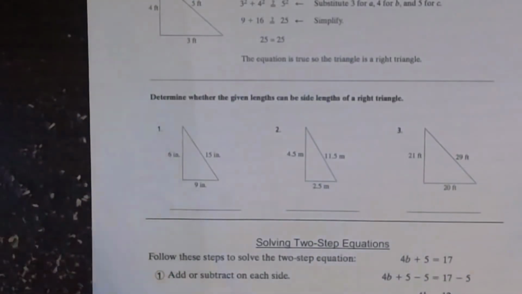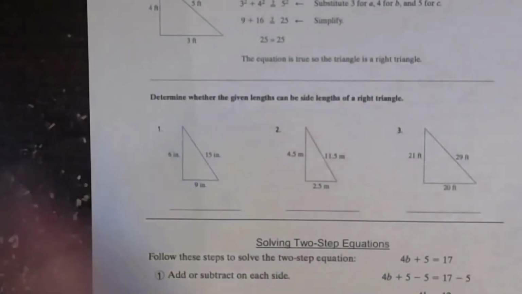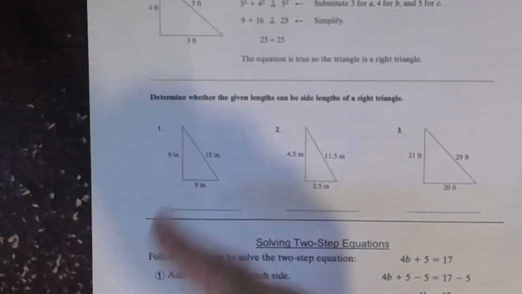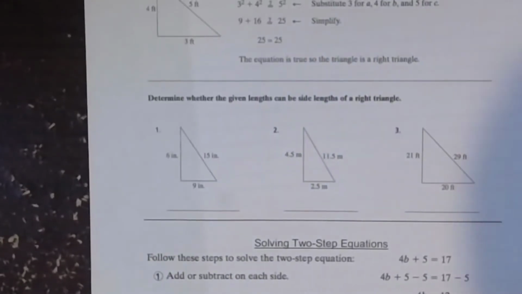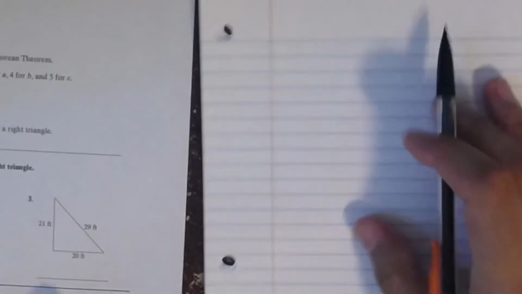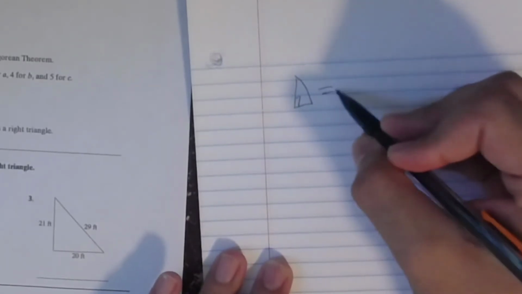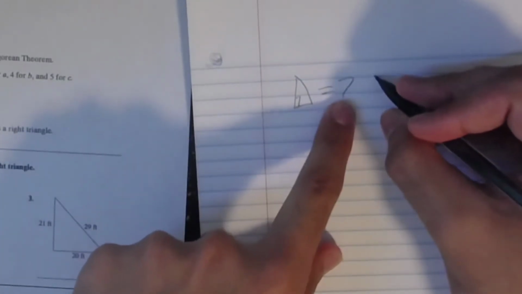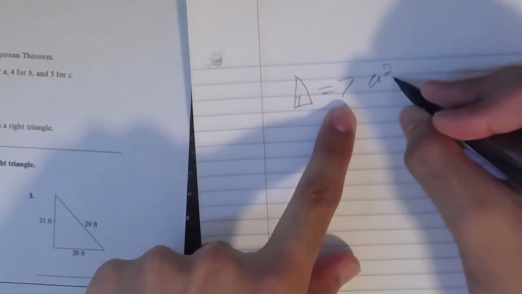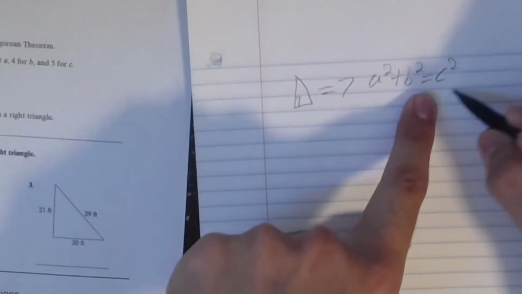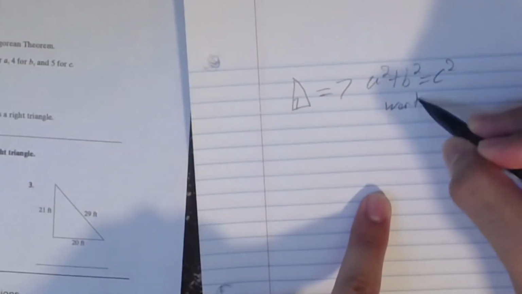In order to use the formula of the Pythagorean theorem, we need to know it's a right triangle. And so if we go backwards, if we use the formula and it doesn't make sense, then that means that it's not a right triangle, because we can only use that formula. We know it's a right triangle, so this means the Pythagorean theorem, a squared plus b squared equals c squared, will work.